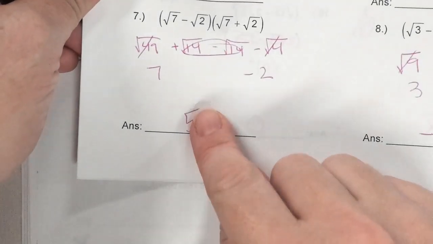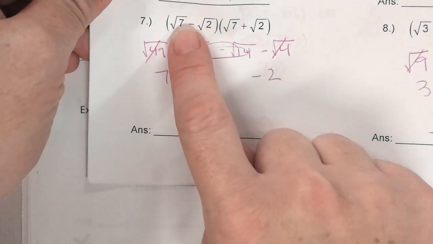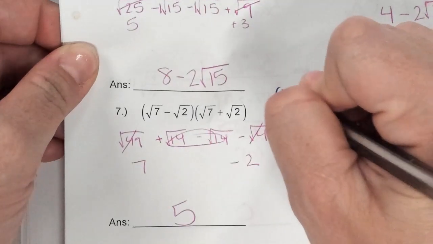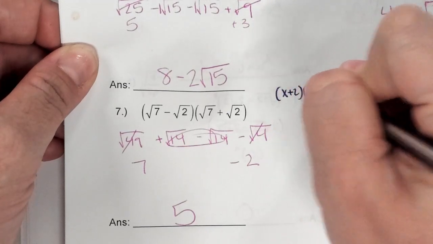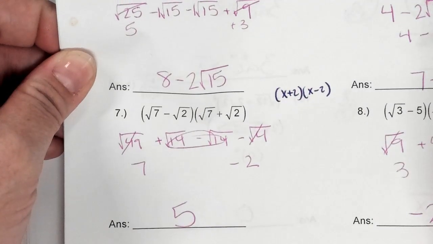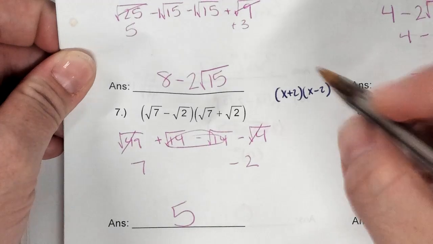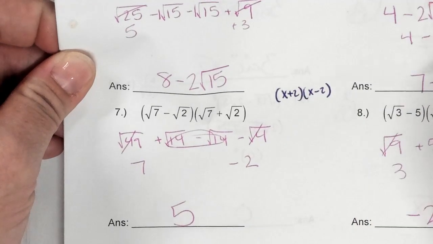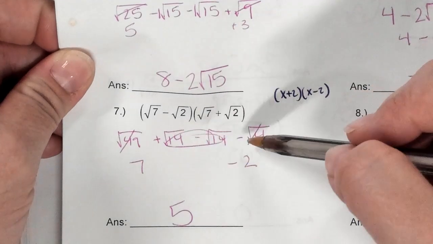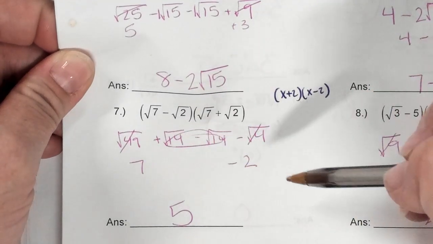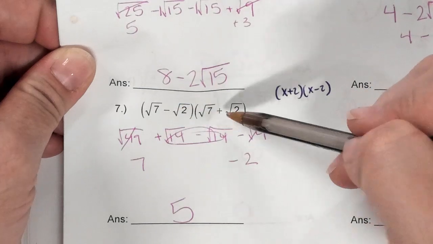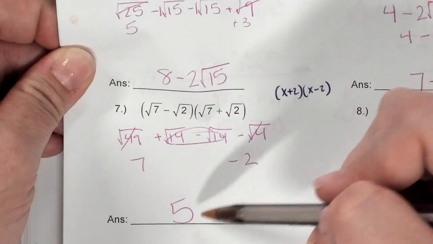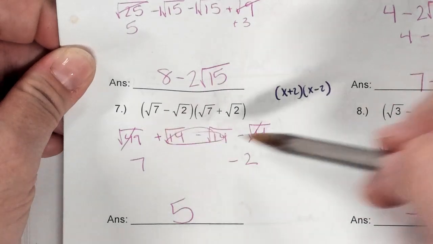Okay, we have this for number 7. Remember, when you multiply by something, we've seen this before, like x plus 2 times x minus 2. Remember, we called that the difference of squares when you multiplied, because it would give you x squared minus 4. Okay, it was a perfect square minus perfect square. I know these aren't squares, okay, but it's the same concept. When you have something and you multiply by what it matches by, those middle two terms are always going to cancel and leave you with a number, and there's no more radical.